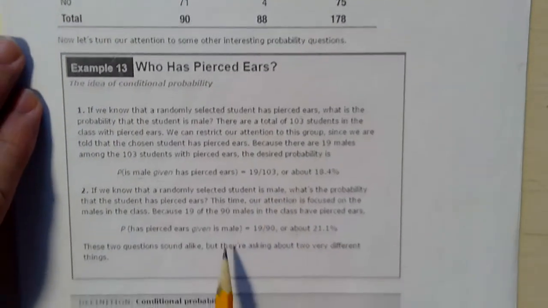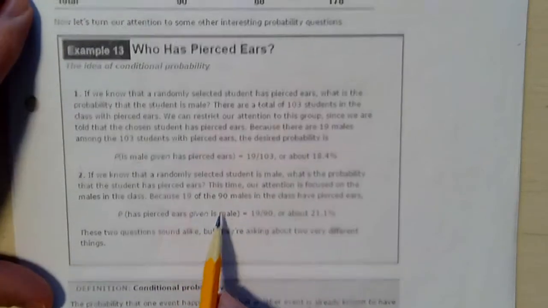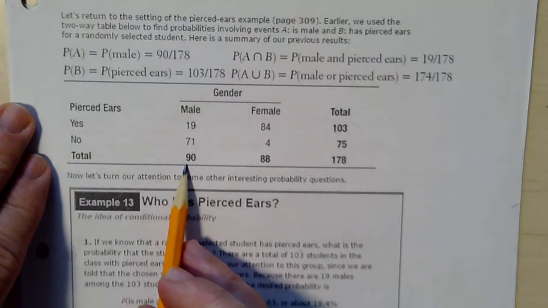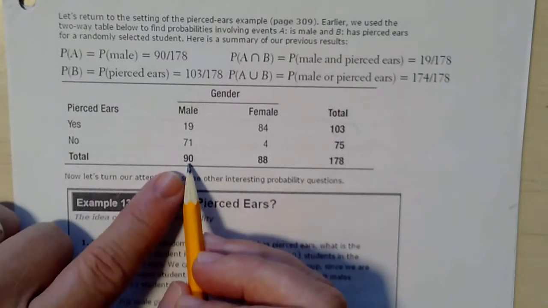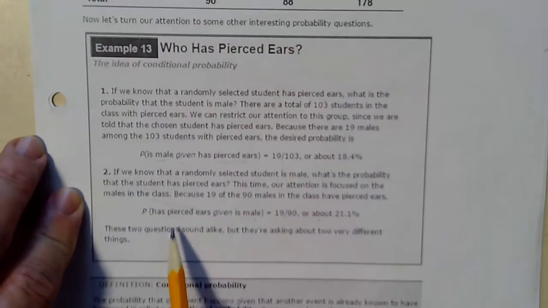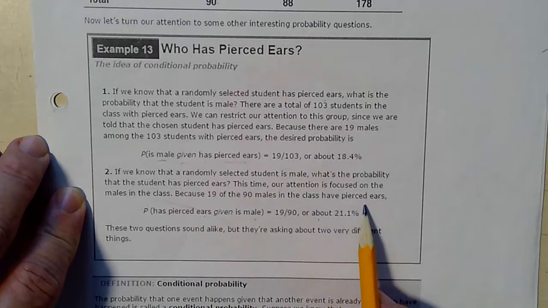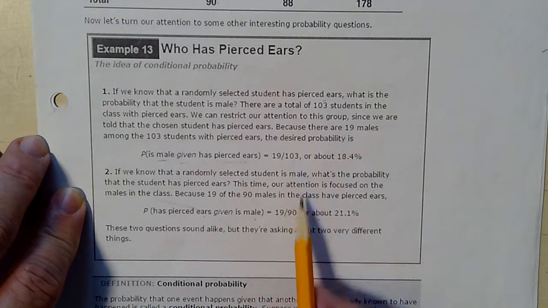Number 2 flips the switch. If we know that they're male, so that's the given condition. So given that they're male, only 90 are male. So you already know they're male. Now we can break it down to yes and no pierced ears. Okay, so what's the probability that they had pierced ears? It was the 19 out of the 90. Okay, so it changes the sample space.